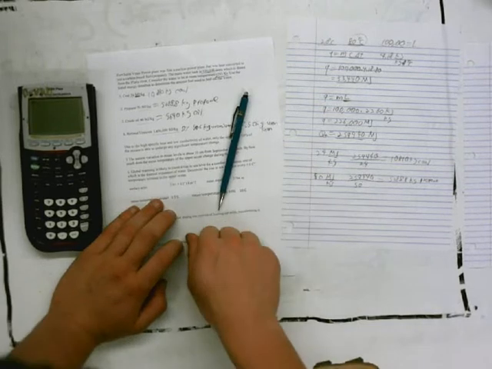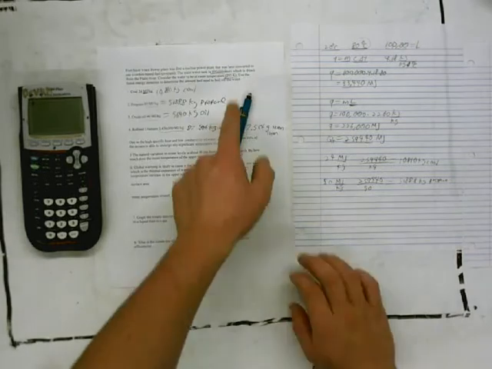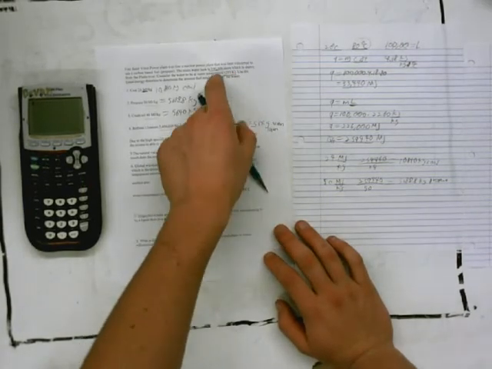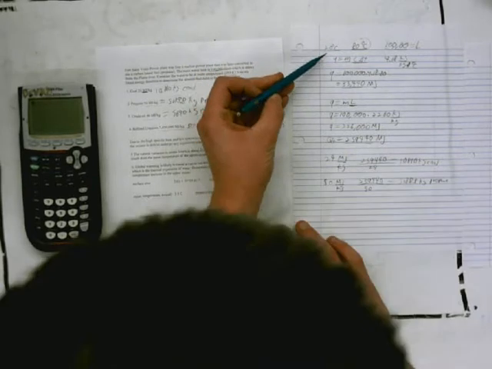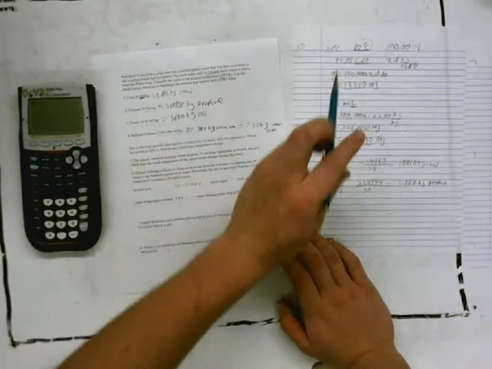So to do this, first we need to calculate the amount of energy it would take to boil off 100,000 liters of water at 293 Kelvin. Well, that's 20 degrees Celsius, and we know the boiling point of water is 100 degrees Celsius, which means a temperature change of 80 degrees Celsius. Now, to calculate the amount of energy it would take to raise 100,000 liters of water by that much, we'll use the Q equals mc delta T equation.